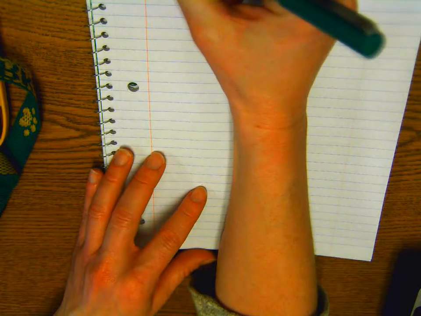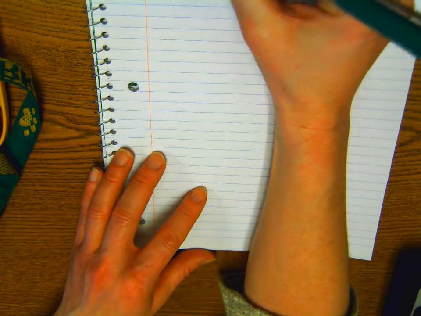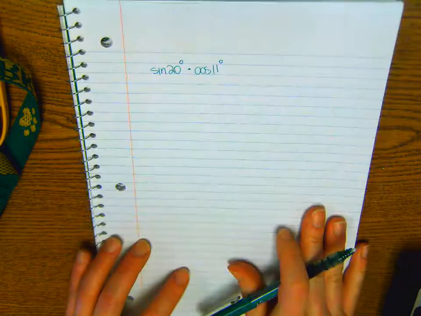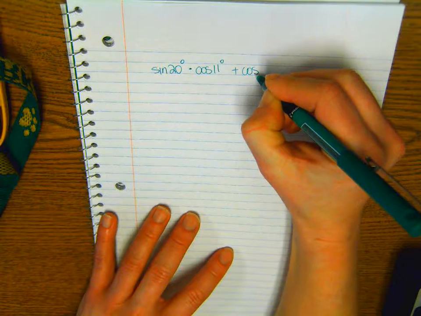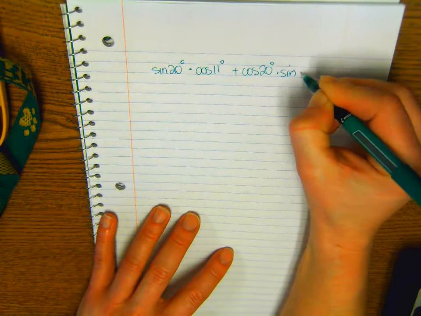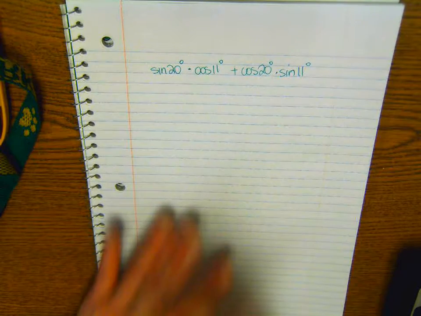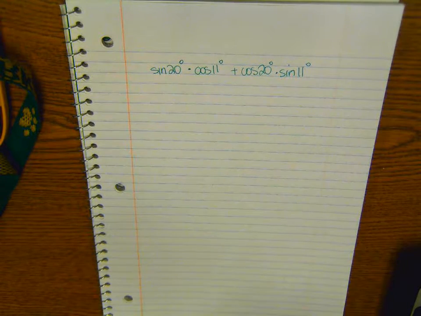I know we're almost out of time, but this won't take long. You could also rewrite things as one angle. I'm just going to show you one last thing. If you see this, and if I said just rewrite this as, you can't find it, but just rewrite this as the sine or cosine of an angle.